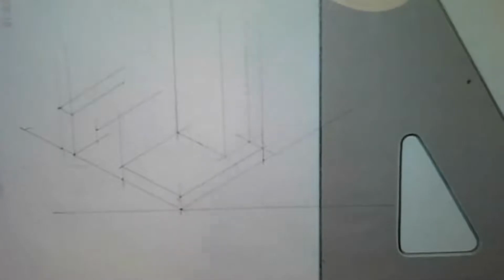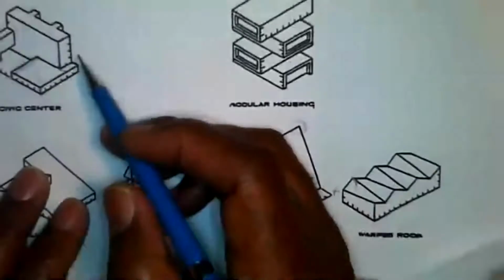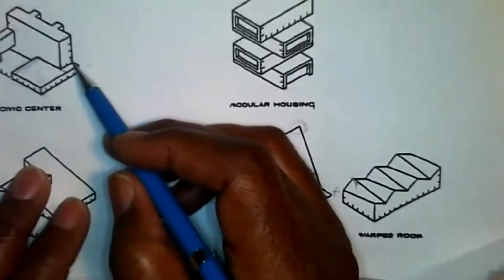And all I have to do now is establish the height of this wall, which is 2, 4, 6, 8. Okay, 8 feet up from this point right here, which gives me a reference point.